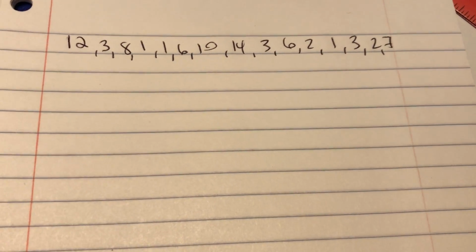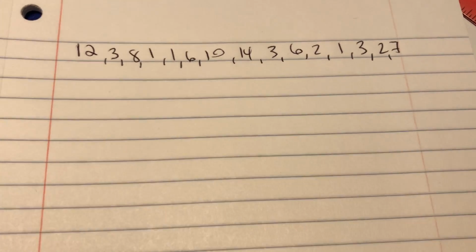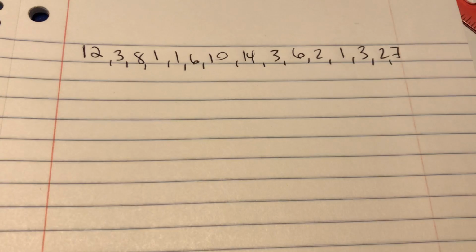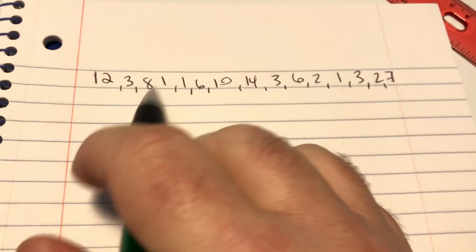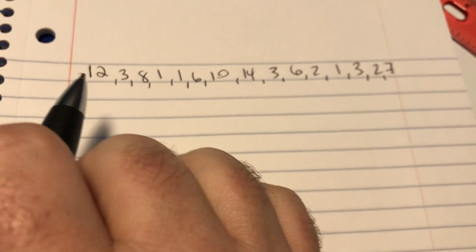Hey, Mr. Neal here. I want to show you how to do a box plot. We're going to use the same data we used for the histogram about bird watching. Here are the numbers that we used. I want you to compare this to the histogram when you're done.